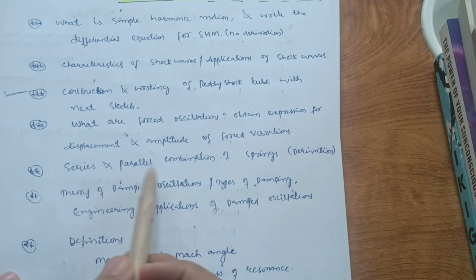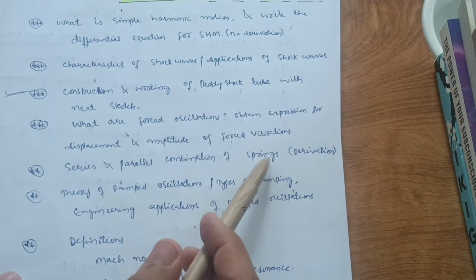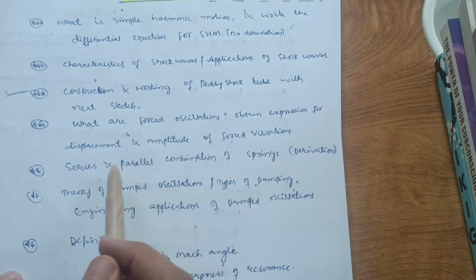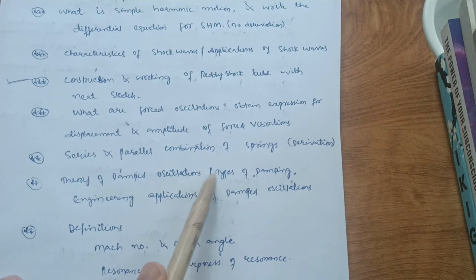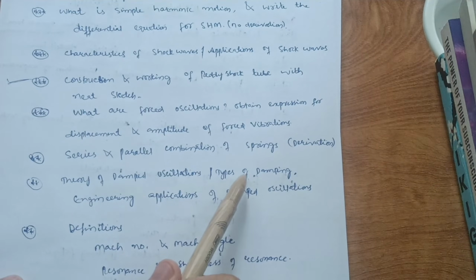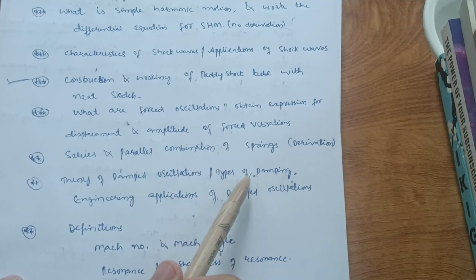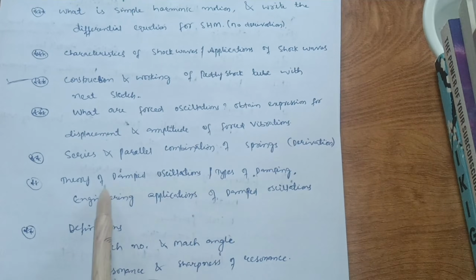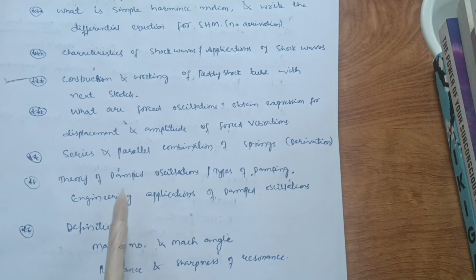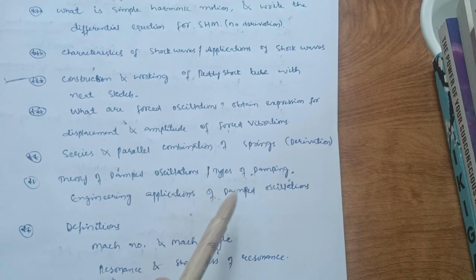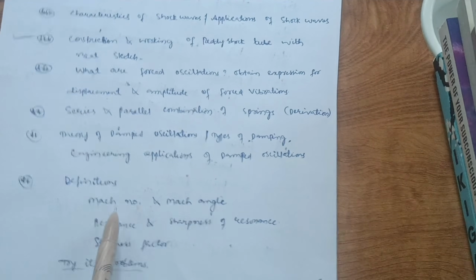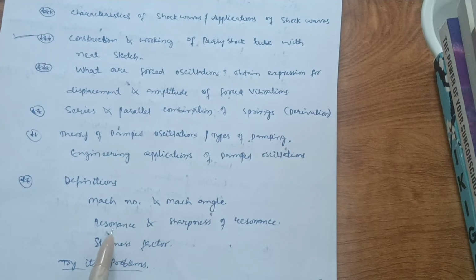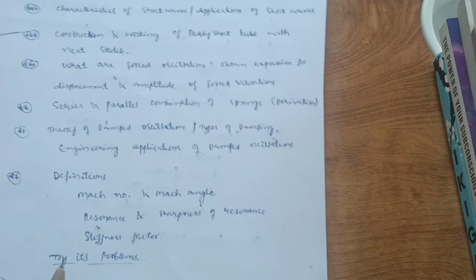Next one is the series and parallel combination of springs. Derivation is there, you have to focus on the derivation part, series and parallel combination. Then theory of damped oscillations, types of damping like critical damping, over damping, under damping. Focus on those parts only. Next one is the engineering applications of damped oscillations, and also some definitions like Mach number and Mach angle, resonance and sharpness of resonance, and stiffness factor. This much content is enough, my dear friends.